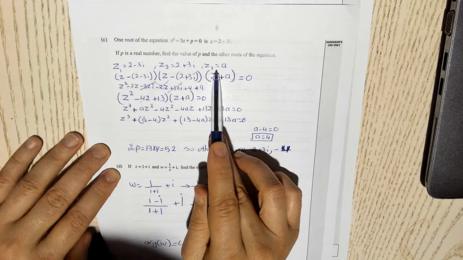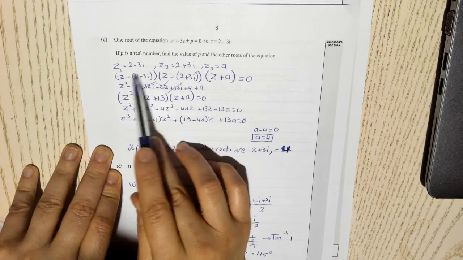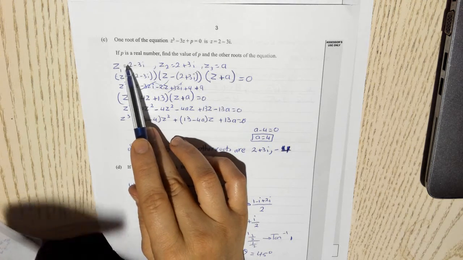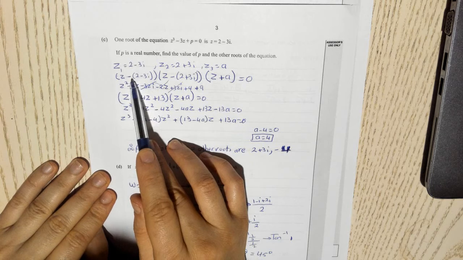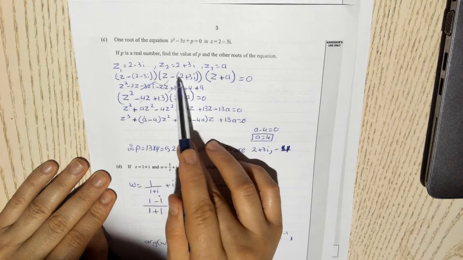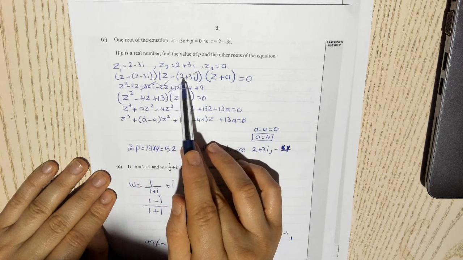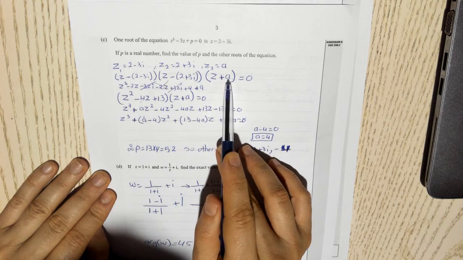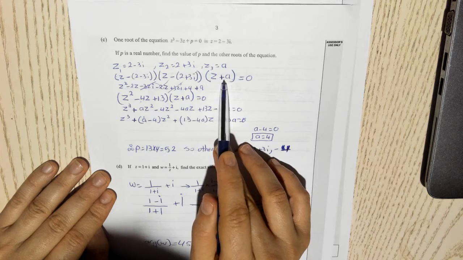Then we assume that the third root will be a. Then we rewrite it as factors. When you rewrite the roots as factors, obviously the signs will be different, so that will be z minus (2 minus 3i), and also z minus (2 plus 3i), and here will be z plus a. And why would you choose plus a?